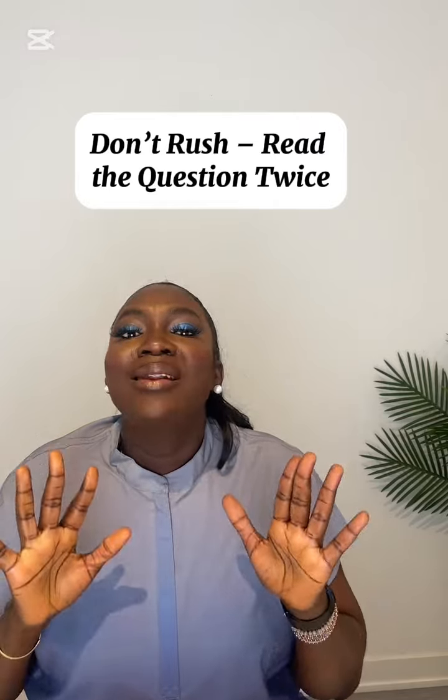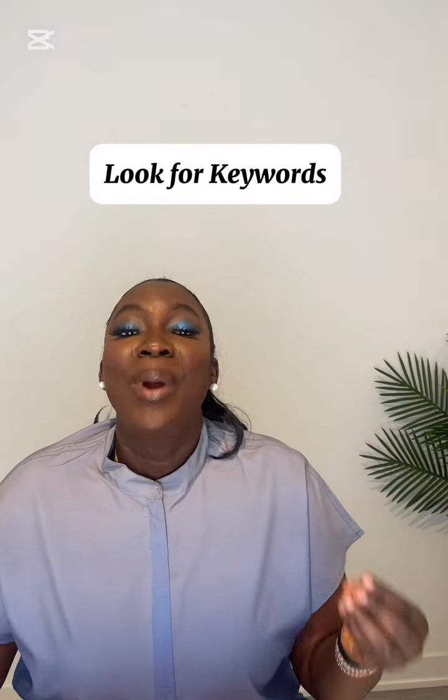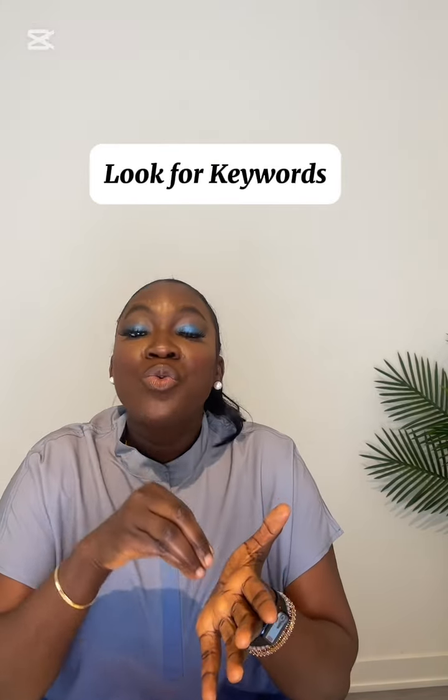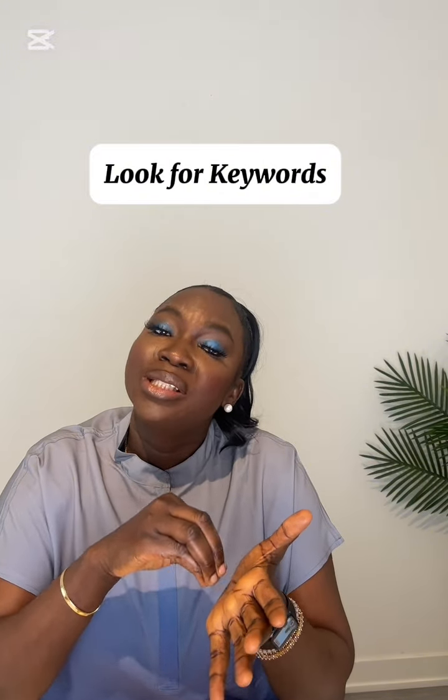And the last one is look for keywords. Look for keywords like chronic, like acute, like expected, like unexpected, like immediate intervention, and this will guide your answer. Once you're able to understand those keywords, you know what the question is asking of you, and you will be able to pick the most appropriate answer.